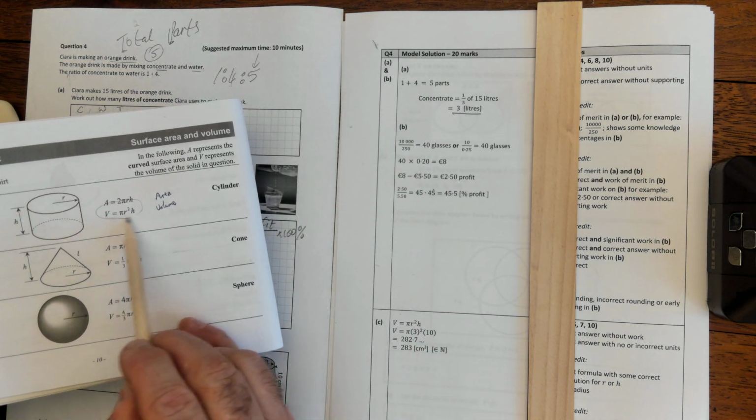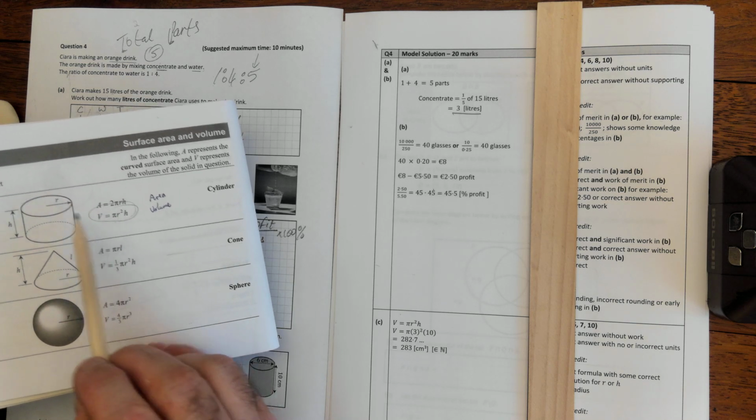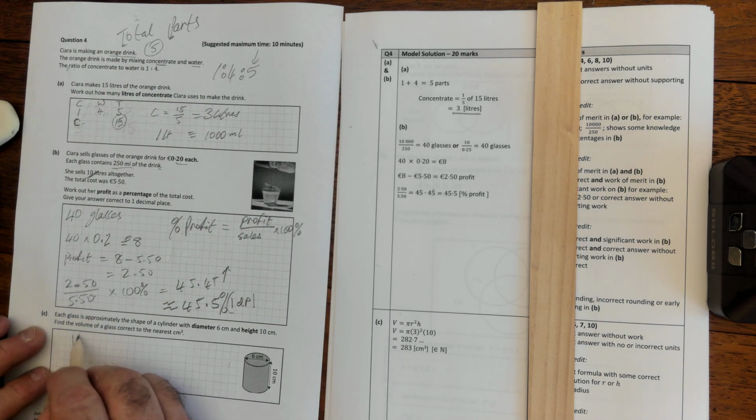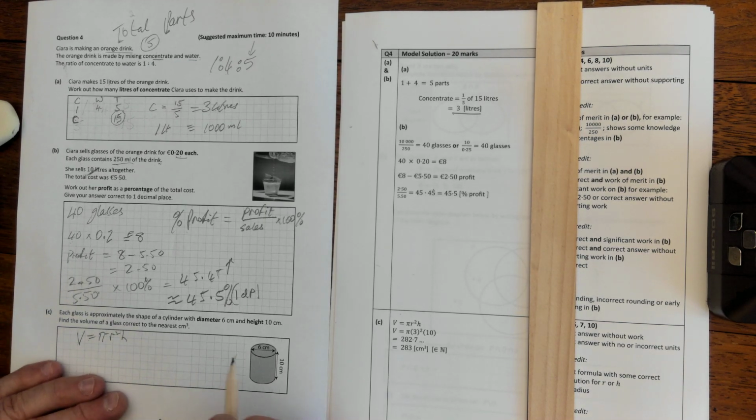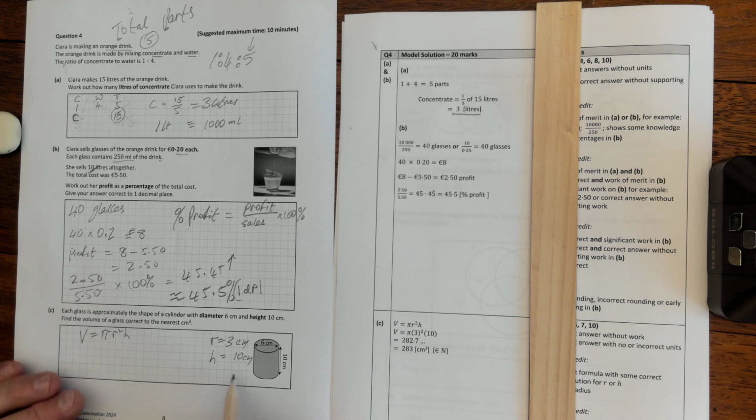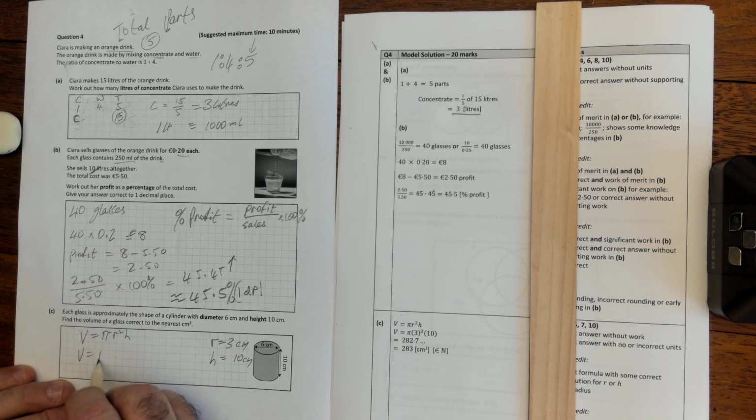Okay, so we have our volume equals pi r squared h, where r is the radius and h is the height. Now we need to convert our diameter into our radius, but our h is already done for us. So we have V equals pi times 3 squared times 10.